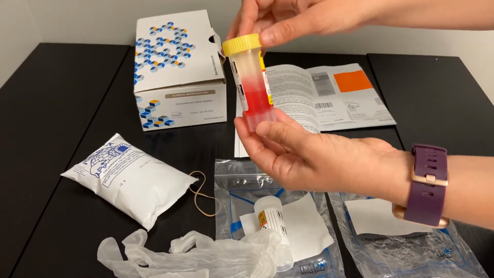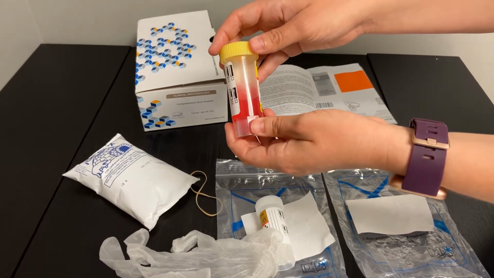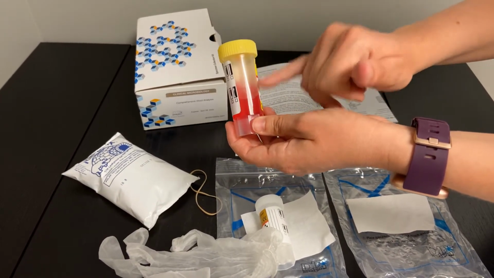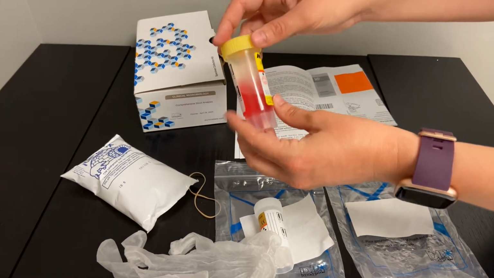So with this vial here, you'll see when you have it with you, it might be difficult to see on the video here. There is a little bit of a spatula spoon type situation that's attached to the top of this vial, or the top of this lid rather.